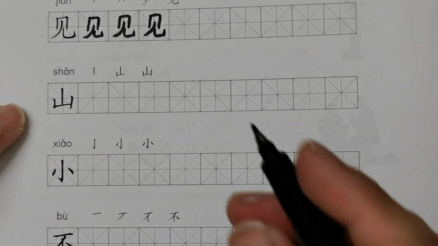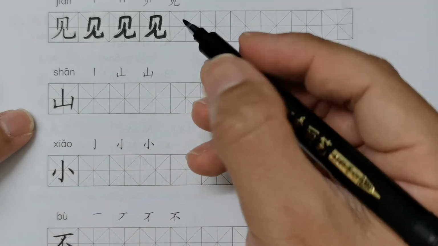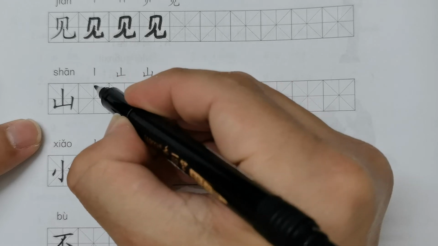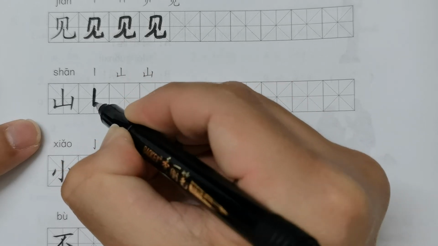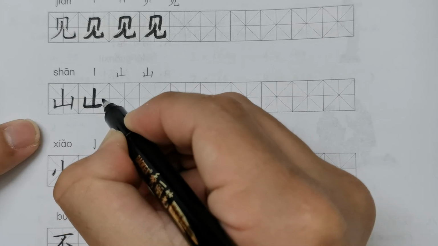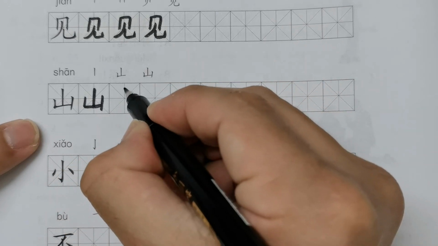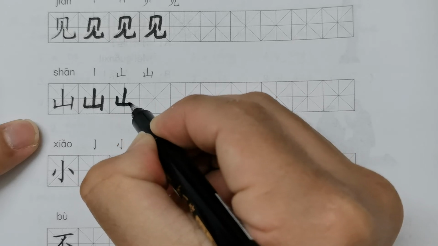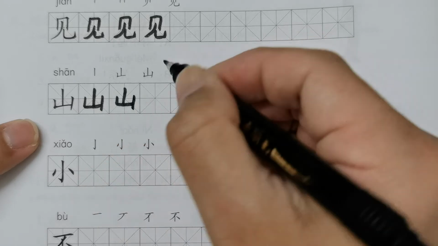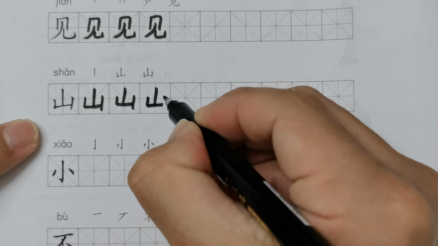And then we have this one, 山. So this is mountain. So 3 strokes. So the first one is a vertical one. So vertical, 竖折. And then the final stroke. So number 1, number 2, and number 3.